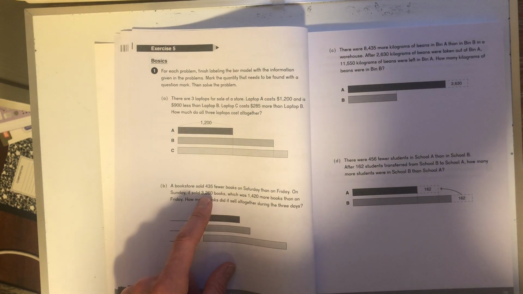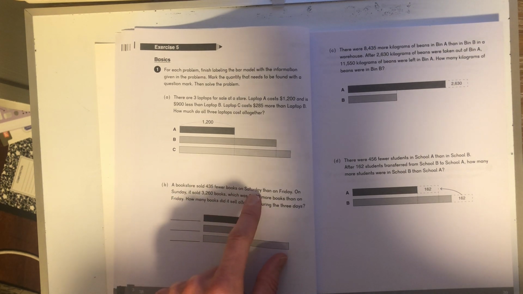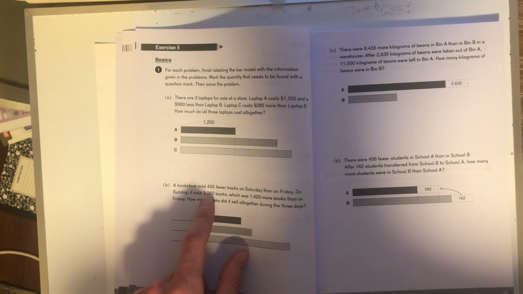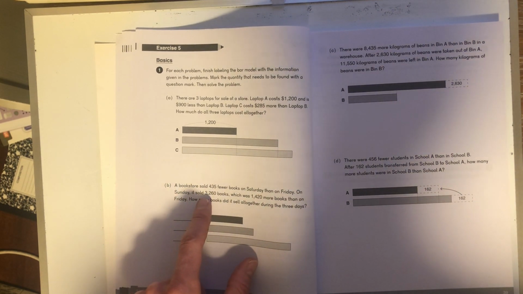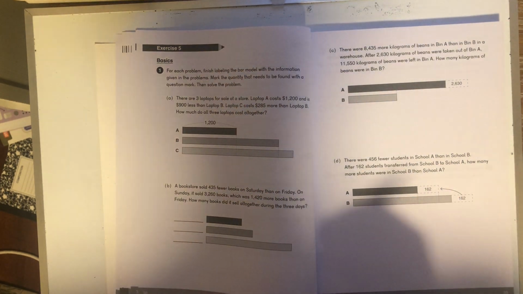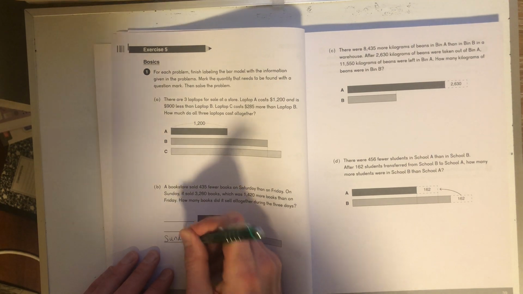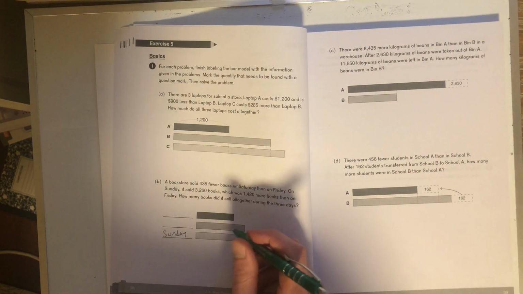Okay. So notice how on Saturday it sold fewer than Friday. And on Sunday, it sold this big number, which was more than on Friday. So it sounds like Sunday is going to be the big number. So Sunday is going to be down here. And how many on Sunday? 3,260.